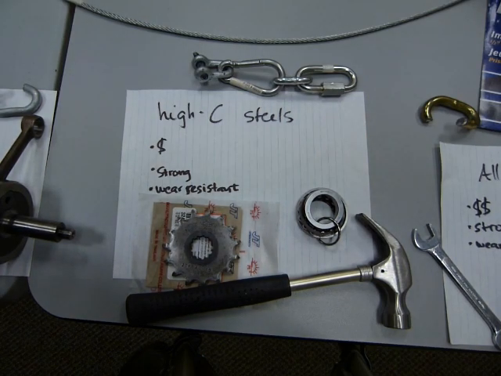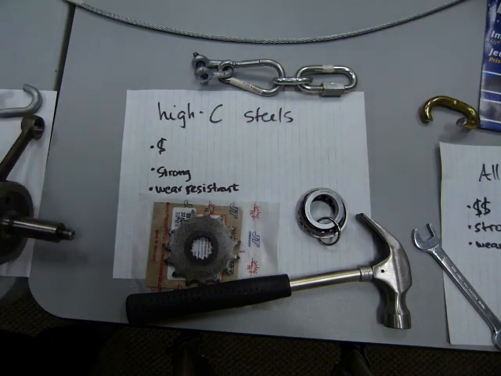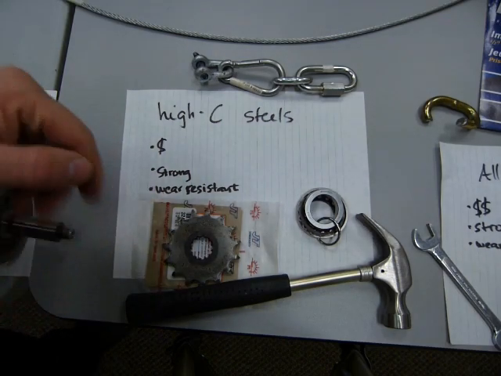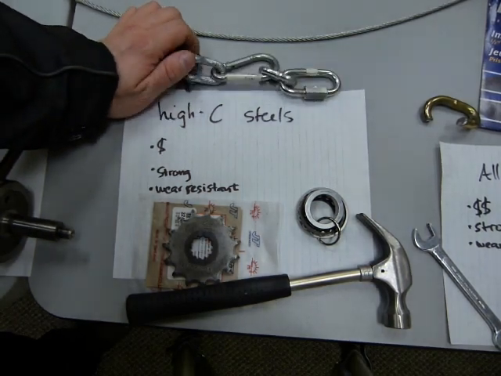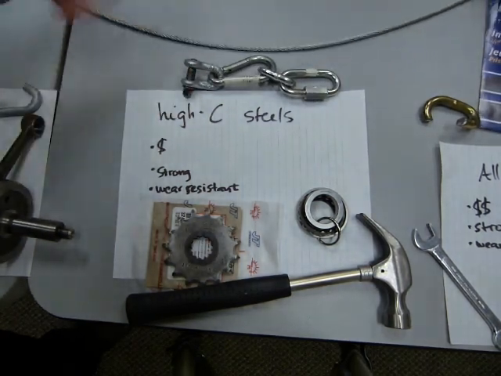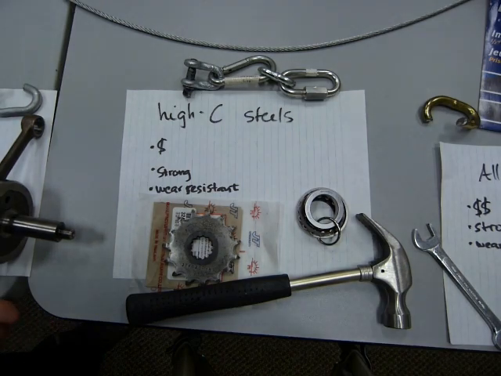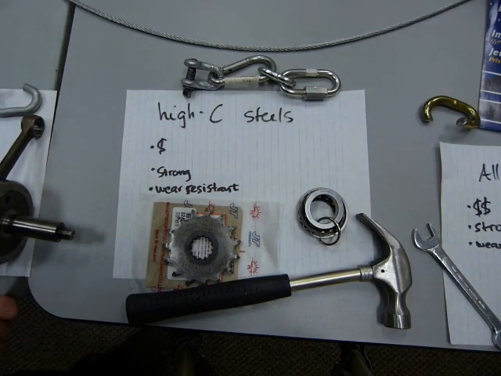High carbon steels are also not weldable, and that's why you can't really weld on claws on a hammer when they break off. Here is some rigging hardware, like wire cables. These are also made of high carbon steels.